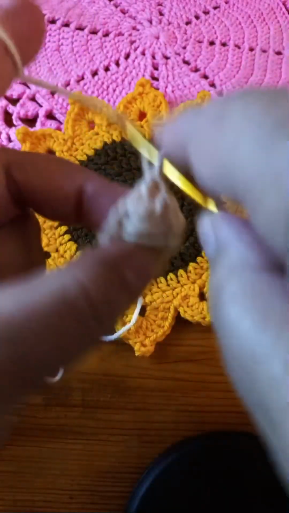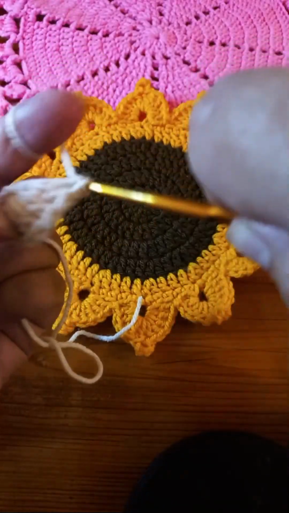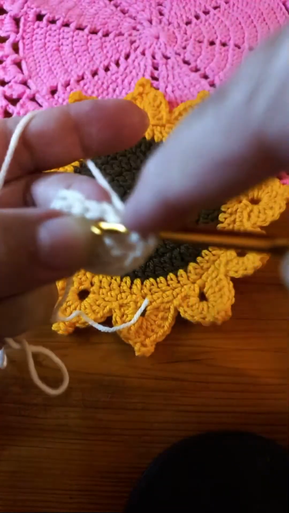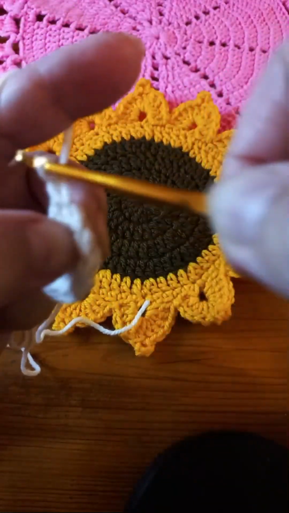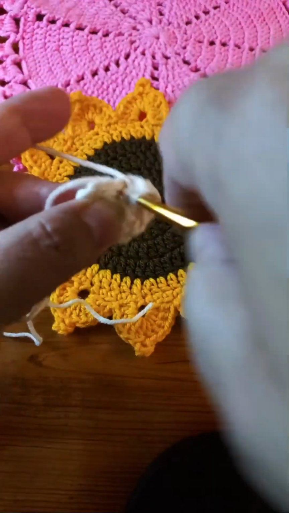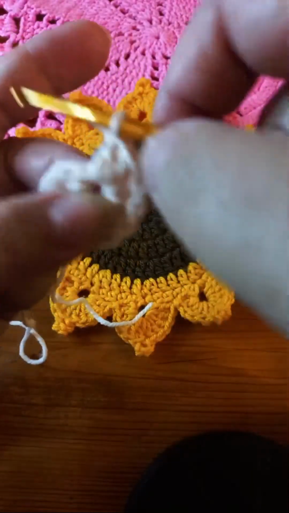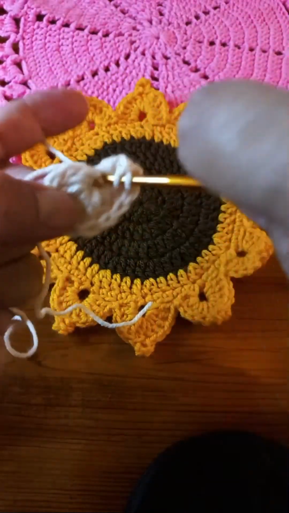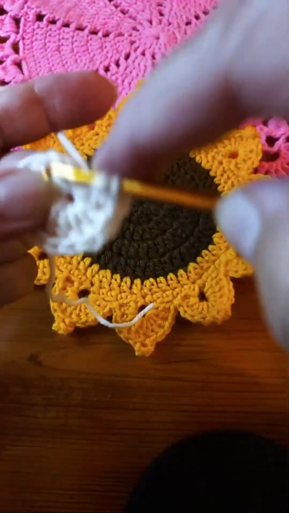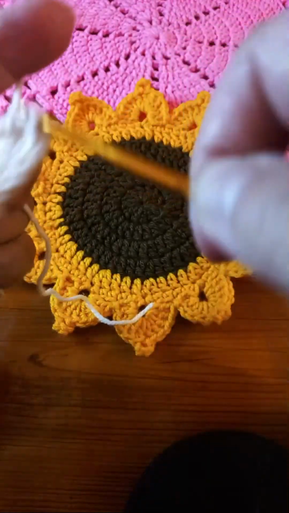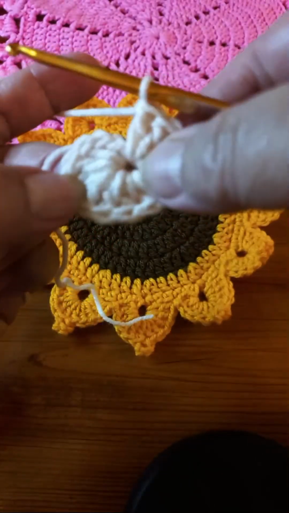This is 7, 8, 9, 10, 11, and 12. These are 12 double crochet.